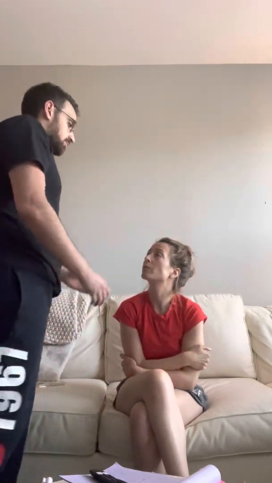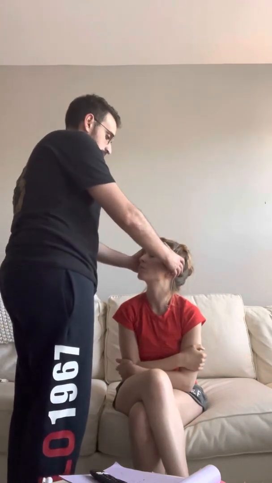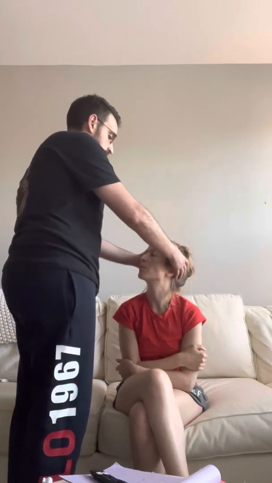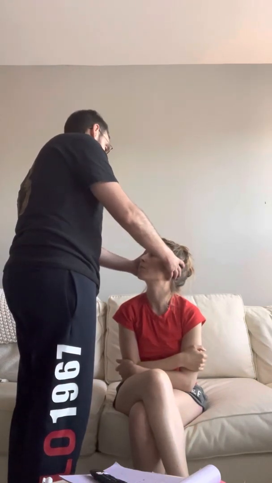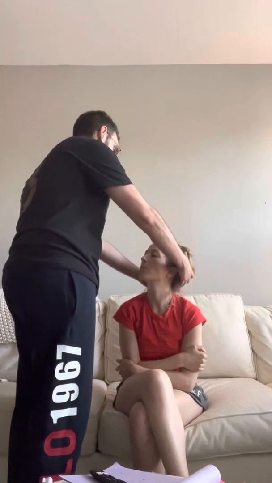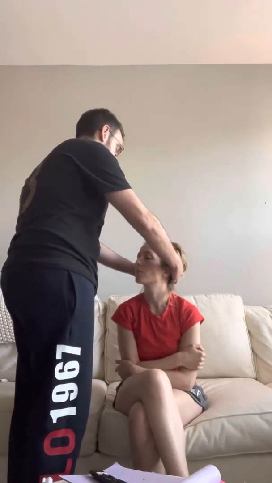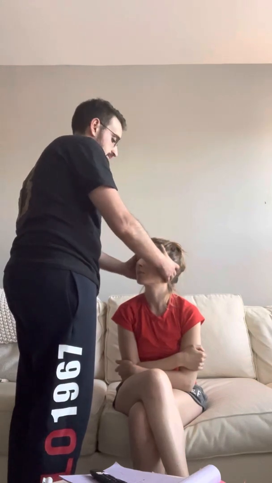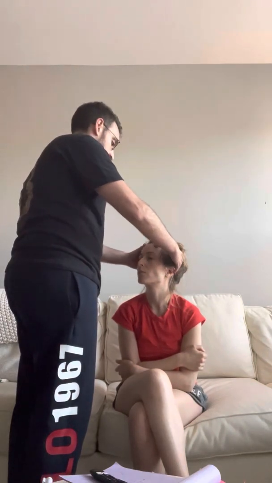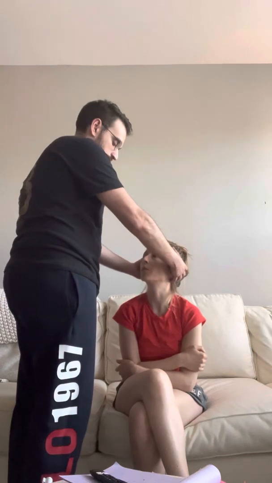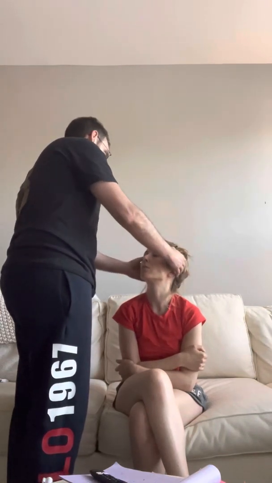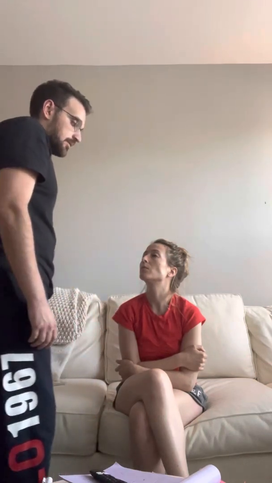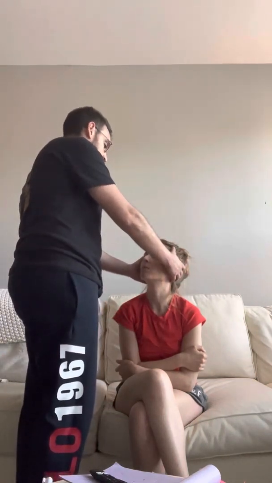So first, I'm going to palpate her skull, noting for any deformities, masses, or any lumps. Her occipital area is normal, no tenderness, and no pain when I touch, right? Right. Hair distribution is normal as well, and her skull and head is symmetrical.